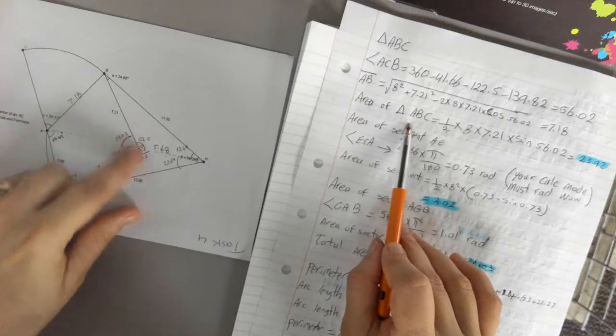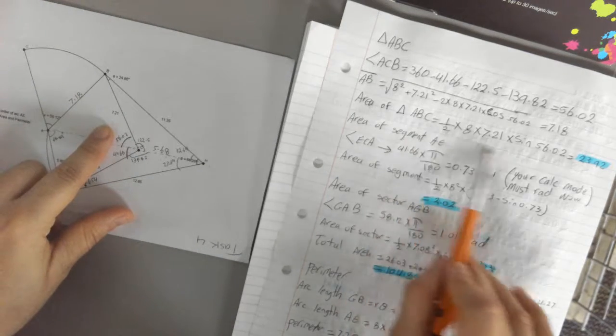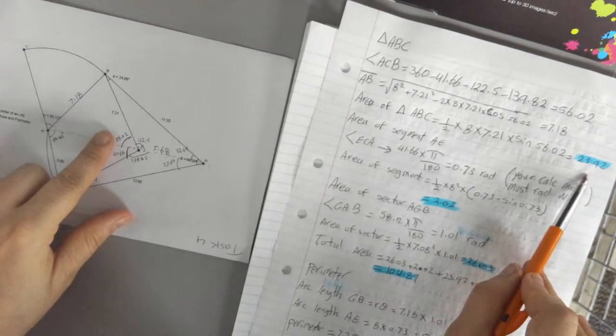Now the next triangle I'm using is this one here. At the moment I can find this angle easily, the angle at a point, so 360 minus all those three angles, and I've got 56.02. I can find the length of AB, which is the same as the radius in here. So I've got the length in here, 7.18, and now I calculate the area of this triangle here, and that gives me 23.92.